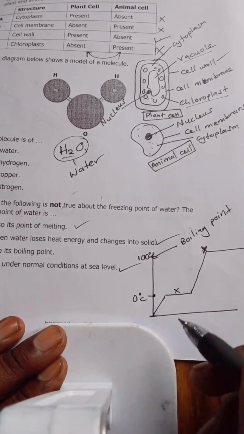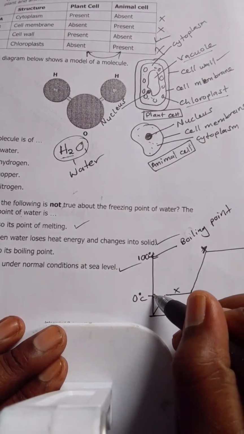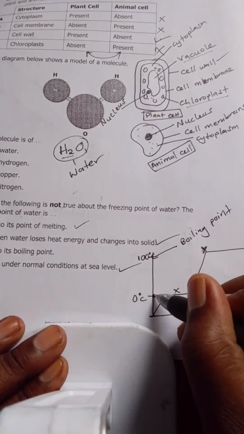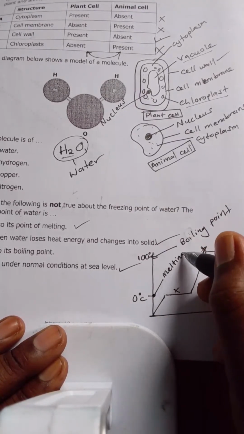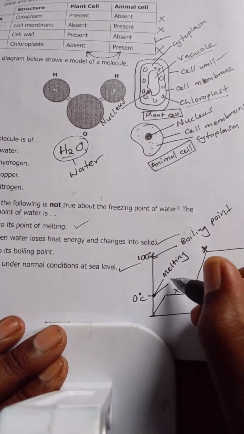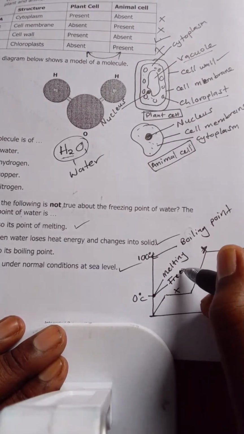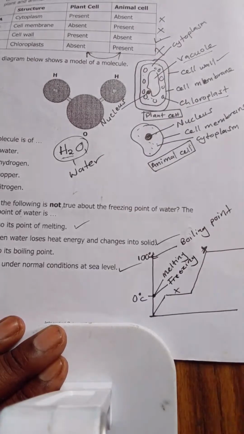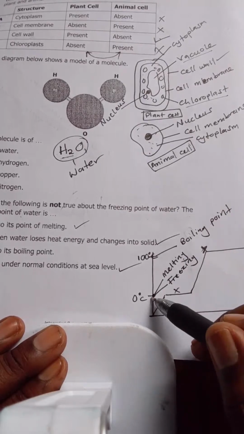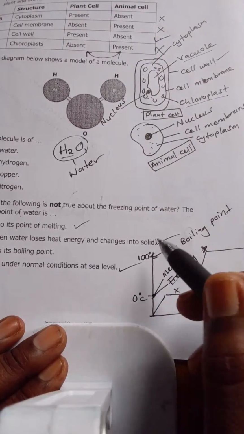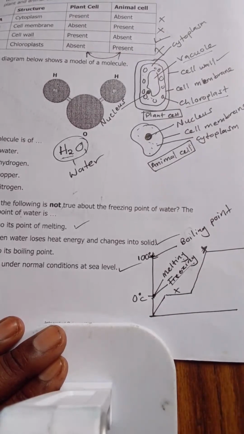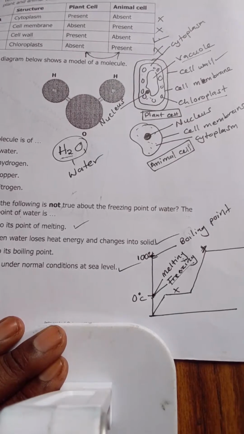Then this 0 degrees Celsius is the melting point as well as the freezing point. So water melts at 0 degrees Celsius. It also freezes at 0 degrees Celsius. Then water boils at 100 degrees Celsius. So the answer in this case is C.